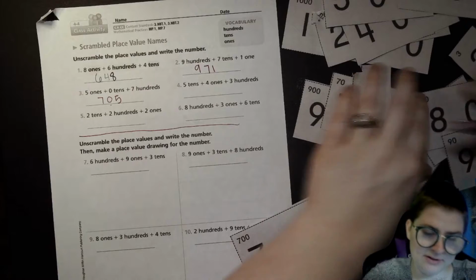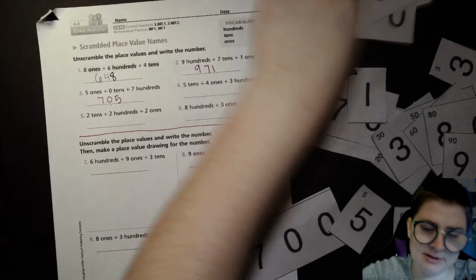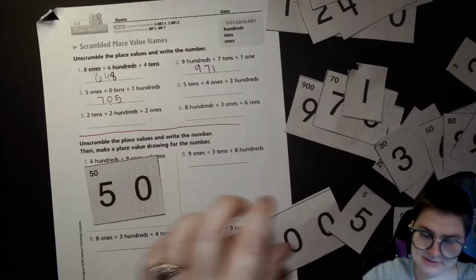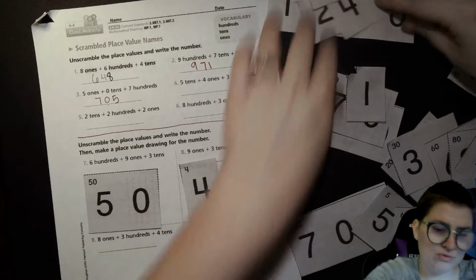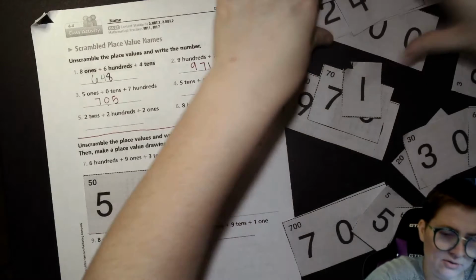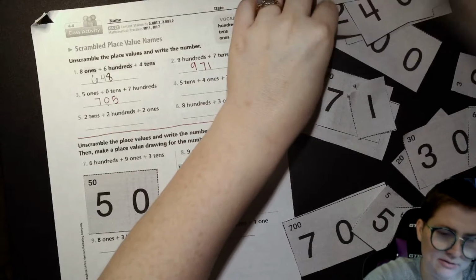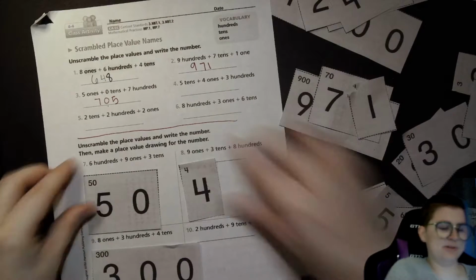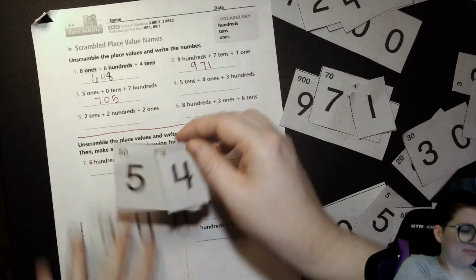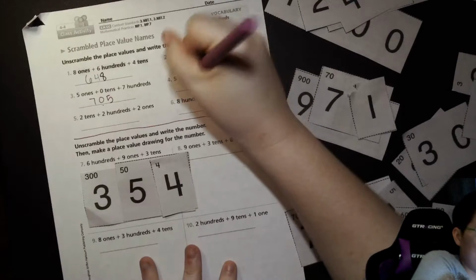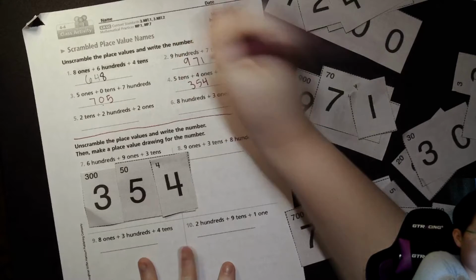Next one, we have our, my area's becoming a mess. Okay, our 5 tens, 4 ones, and my 300 somewhere in this pile. Oh, there it is. 300. So the littlest one on top, and then the ones place, then the tens place, then the hundreds place. So that is 354.